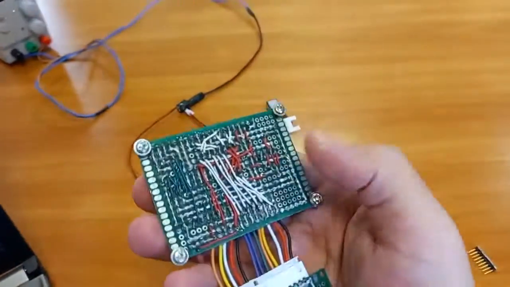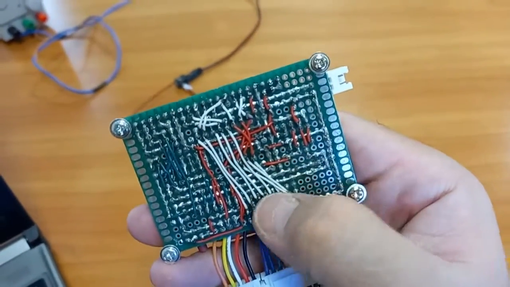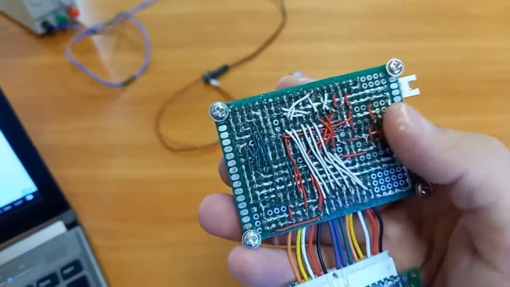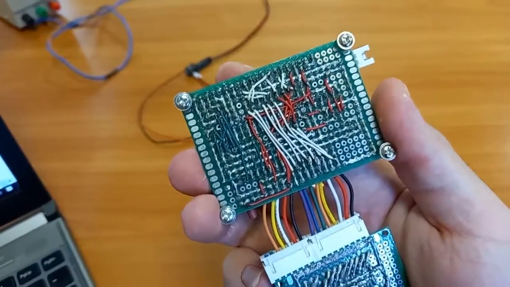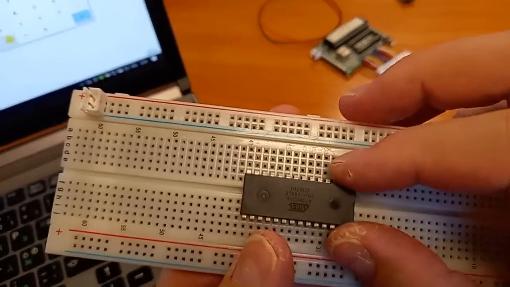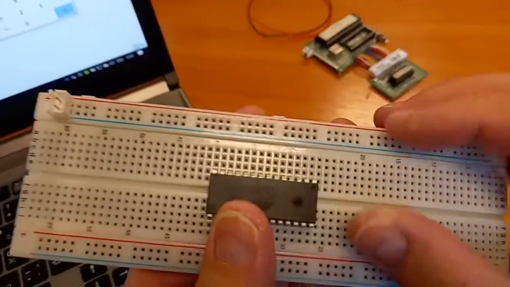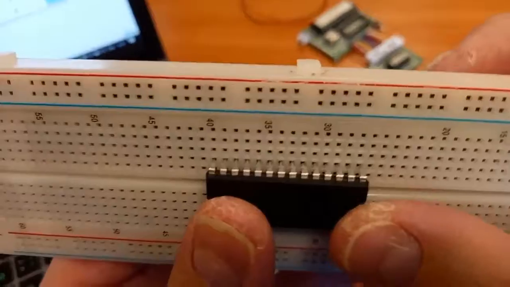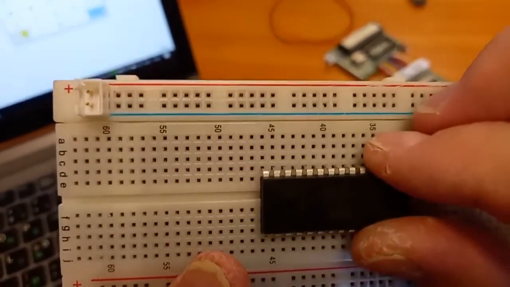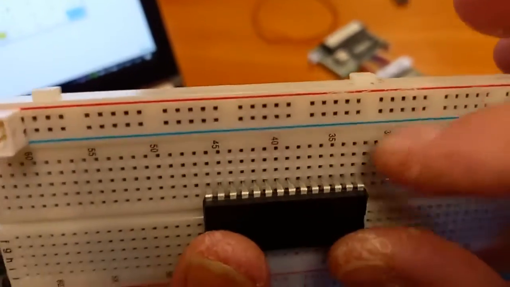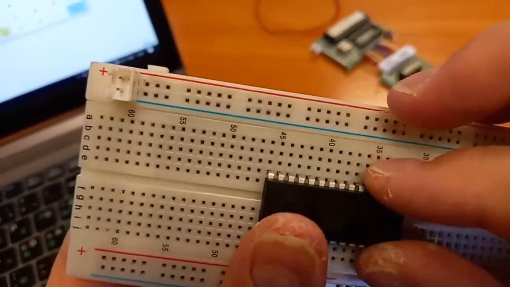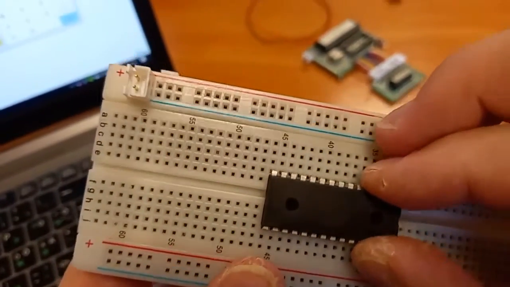Here we have joined all these contacts between each other with solder and with wires. But what if we don't know if it's going to work or not? We better try before we solder something. We try it on the breadboard, we connect it without soldering, and these legs go inside these holes, and it's going to stay there.